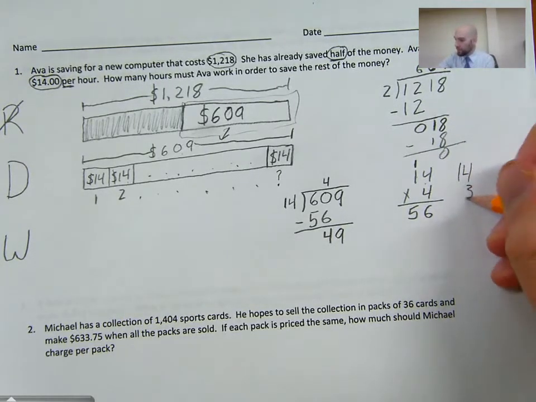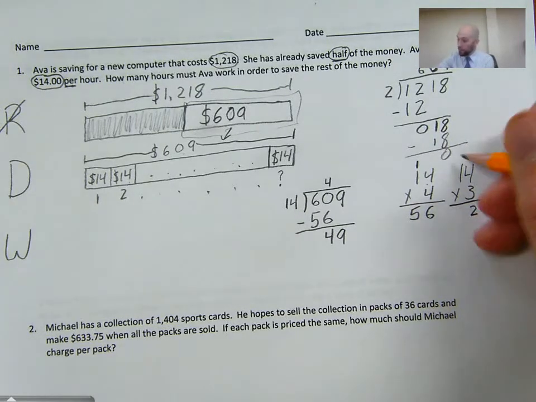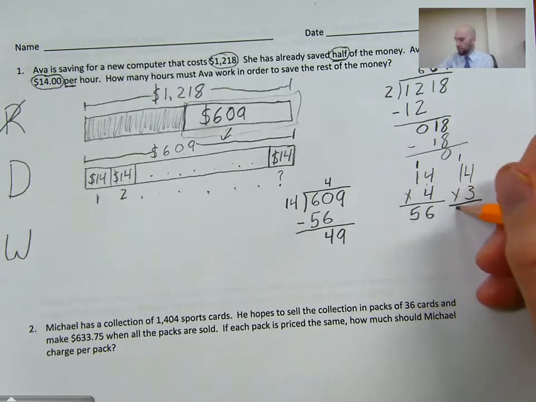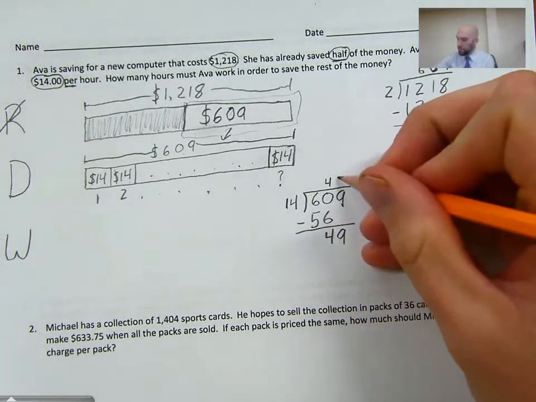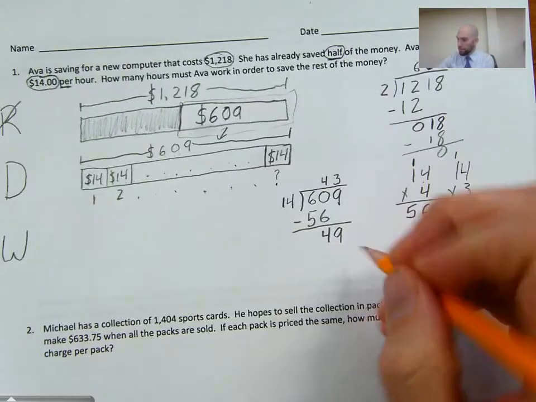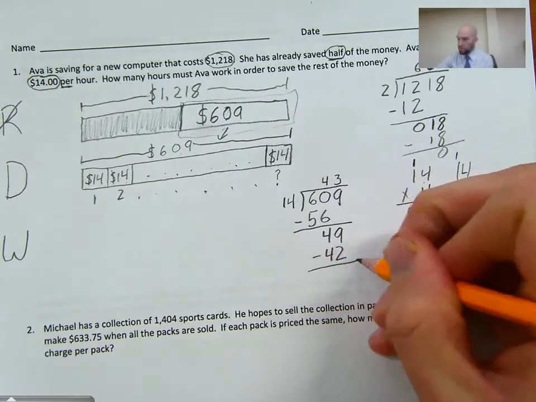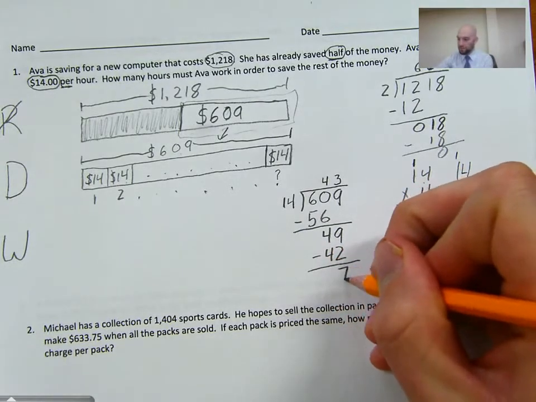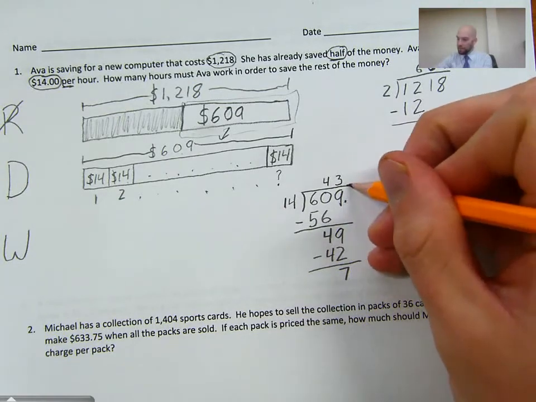14 times 3 is 12. 4 times 3 is 12. Carry our 1. 3 times 1 is 3, plus 1 is 4. 42. So this goes in 3 times. We get 42. When we subtract, we get 7. And then we have to add another place value here.